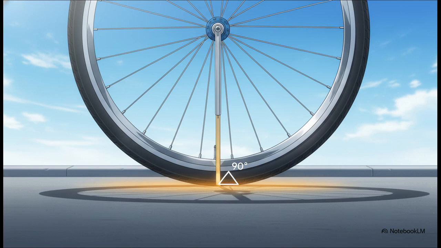And if you want to make this idea really stick, just picture this. Think about a bicycle wheel sitting on the ground. The flat ground, that's your tangent. Now imagine one of the spokes going from the very center of the wheel straight down to the ground. That's your radius. See how they meet? They make a perfect T-shape. That right there is your 90-degree angle in the real world.